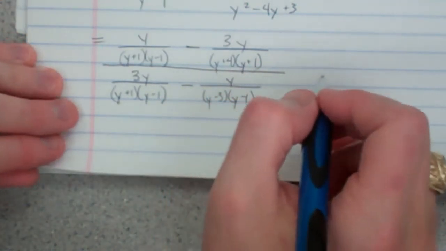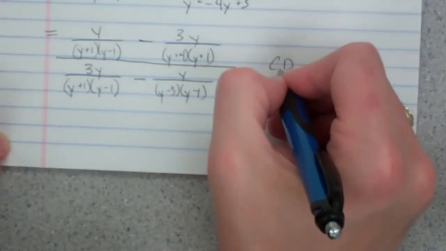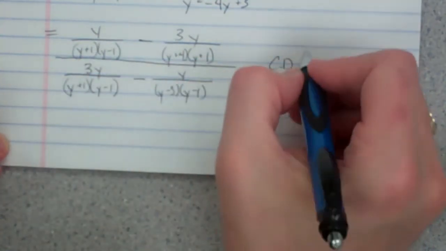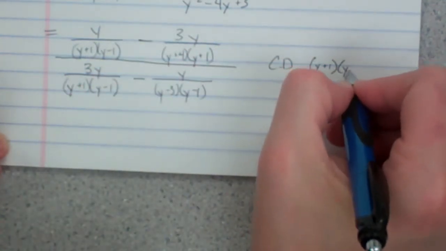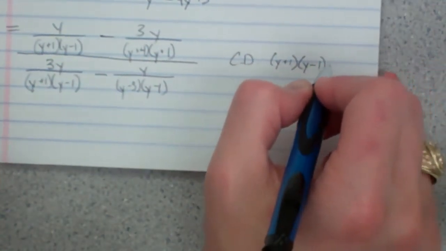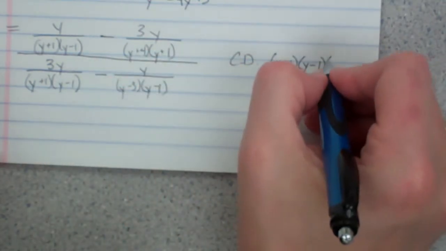Now, I need to find what my common denominator is. I know that it's going to have a y plus 1. I know it's going to have a y minus 1. I know it needs to have a y plus 4.